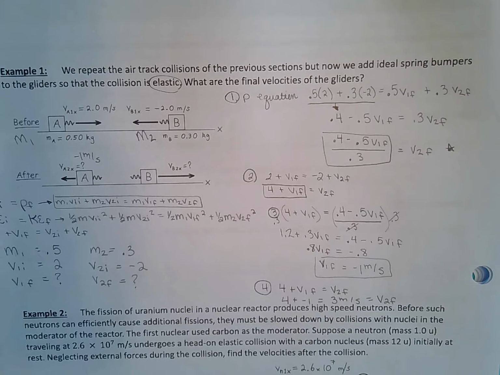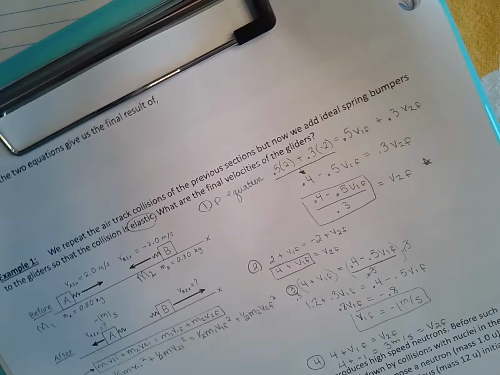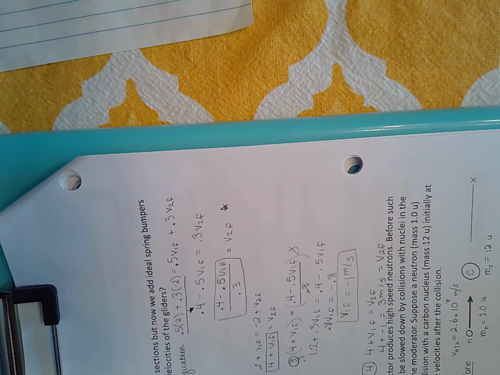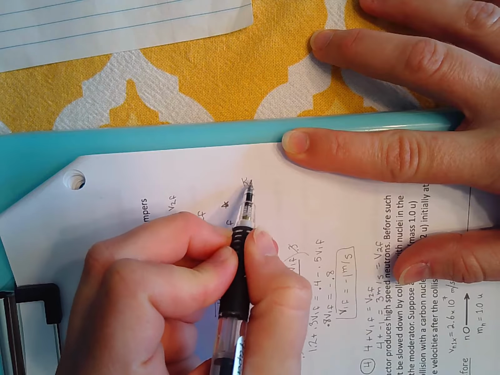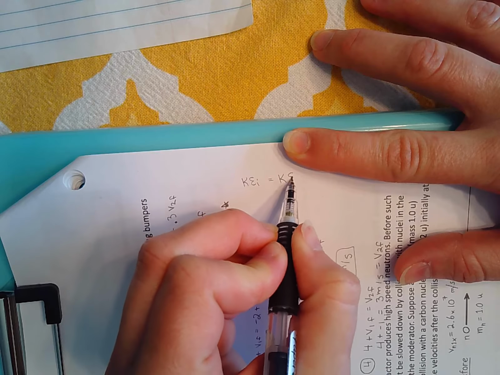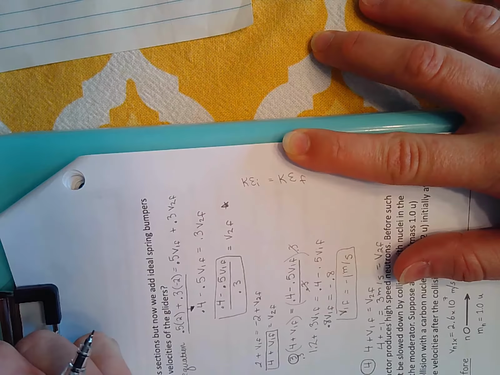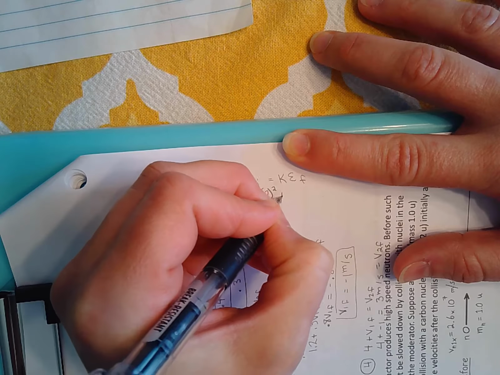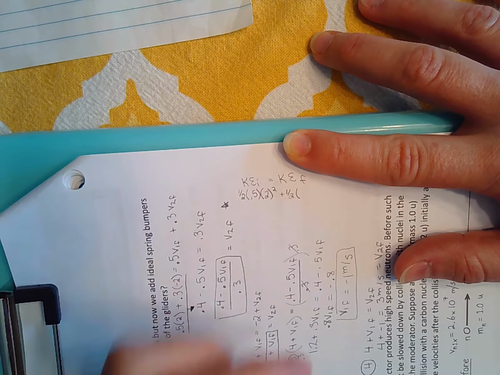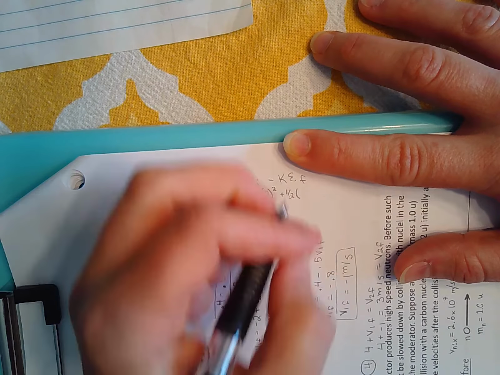All right, and I think we have everything. The only thing that I did on the side that I thought would be really cool is checking if I was right by finding the kinetic energies. So I'm going to turn this sideways and show you that we're right by doing KE initial equaling KE final. Because this is an elastic collision, kinetic energy is maintained. So 1/2 of my first mass, 0.5, times my initial velocity of 2 squared, 1/2 mv squared, plus 1/2 of my second mass, 0.3, times my initial velocity of my second mass, -2 squared.